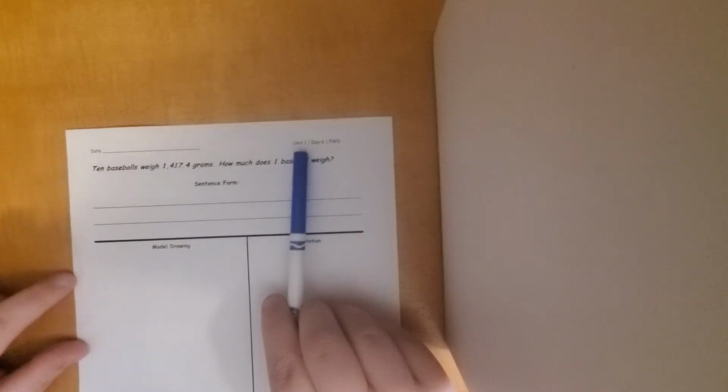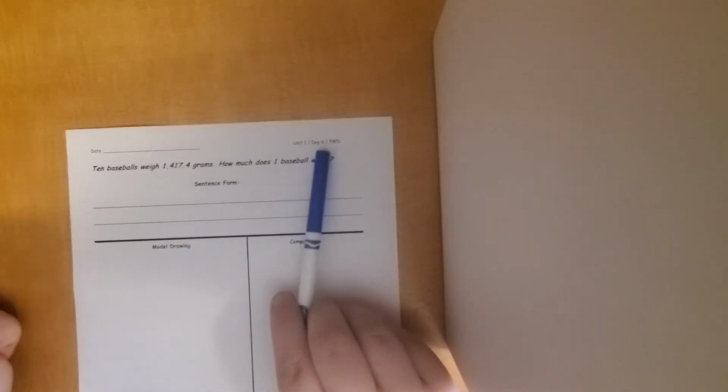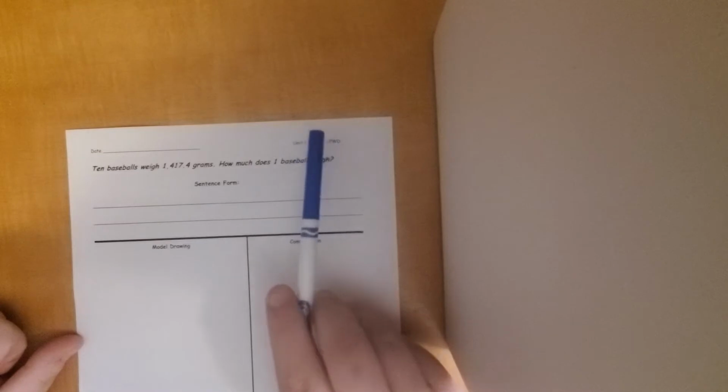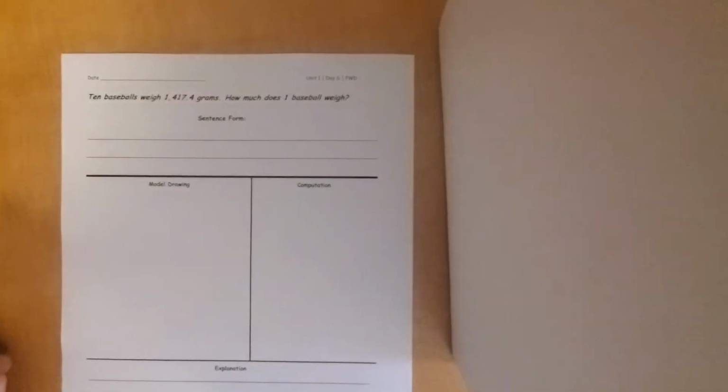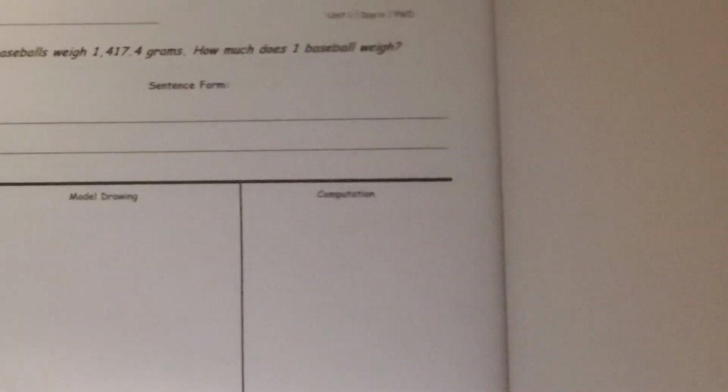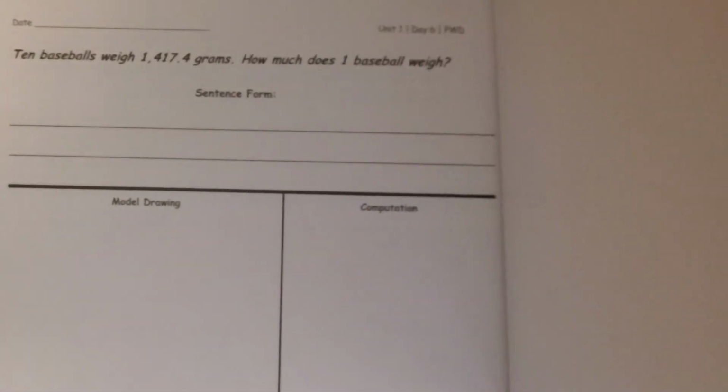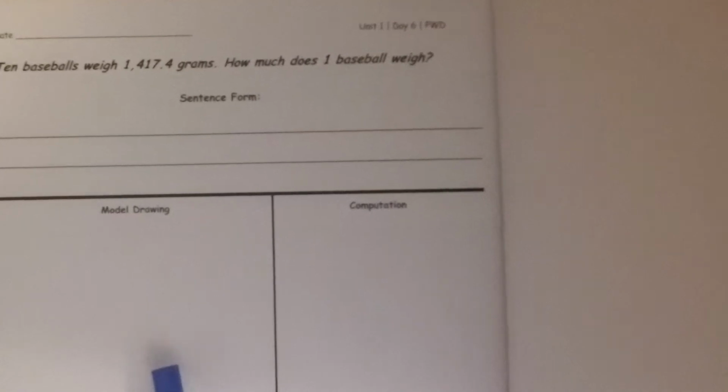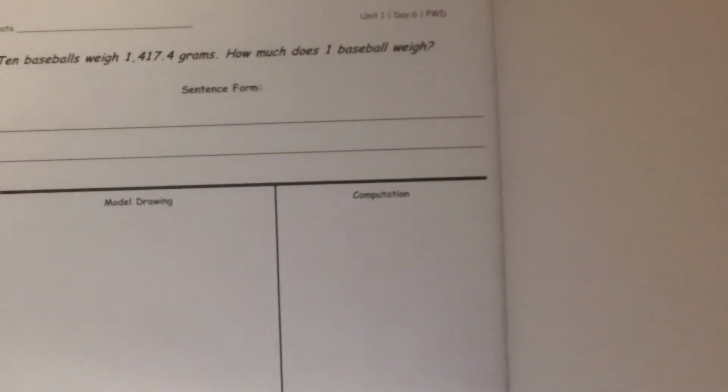So that being said, we are on to your story problem of the day. And if you look, we're still in unit 1 because we're just calling this the unit. We're on day 6 of online learning. So you need to pull out the day 6 card. It should be what's next. And we're going to get to it. Let me zoom it in a little bit for you here. All right. It says 10 baseballs weigh 1,417 and 4/10 grams. How much does one baseball weigh?